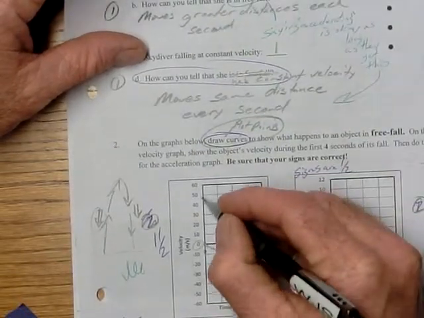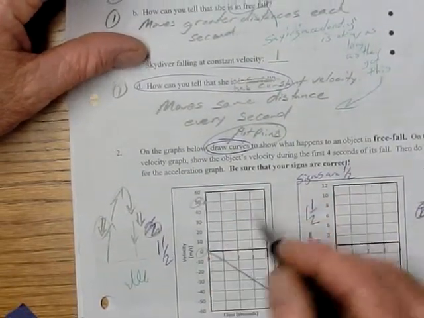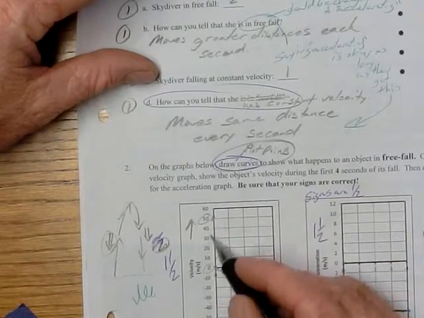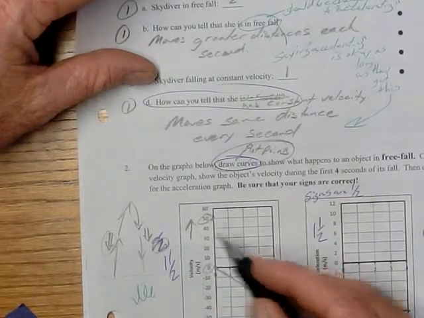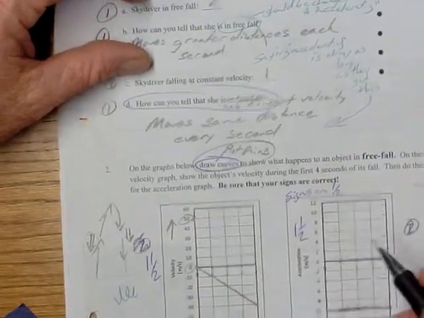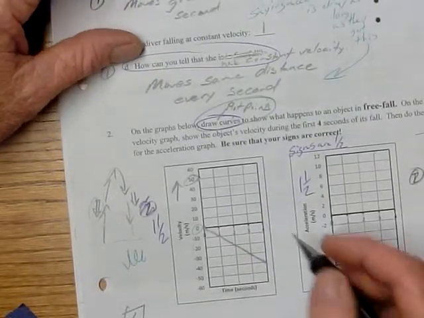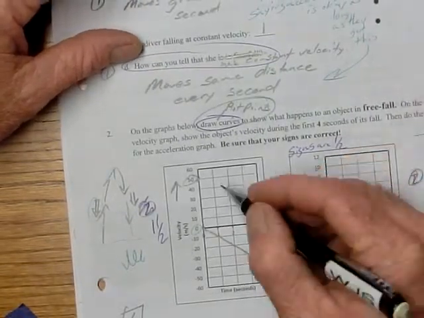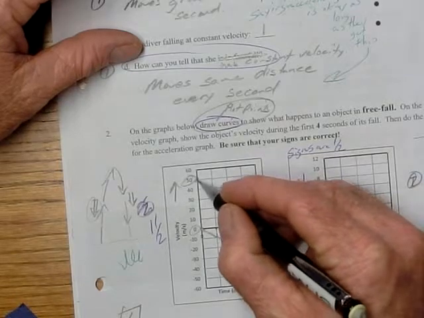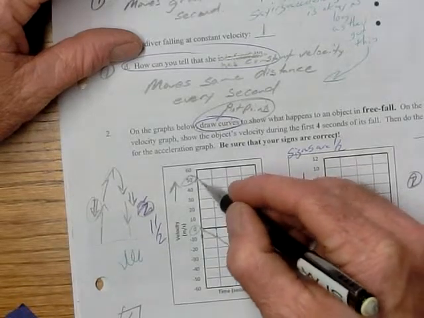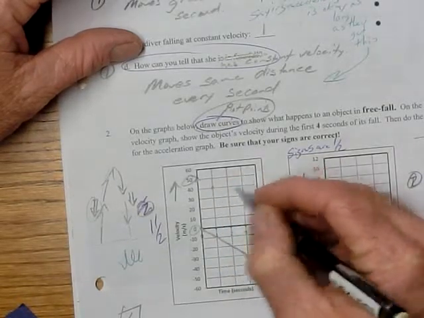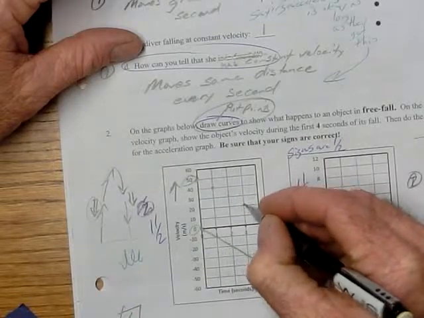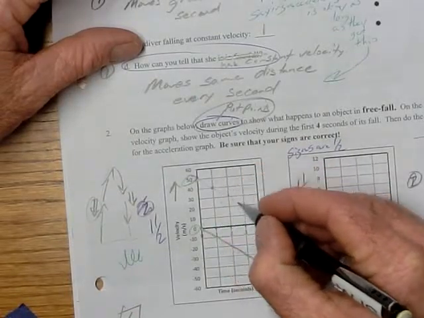Now, it could be that you throw something upward. If something starts with a 50 meter per second velocity, that means it's going up that fast. You could kind of say it's in free fall. It's not falling, but the only thing affecting it is gravity. So my graph would look like this. 50 meters per second. After a second, gravity's going to slow it down to 40, then 30, then 20, then 10. So my graph would look like this.